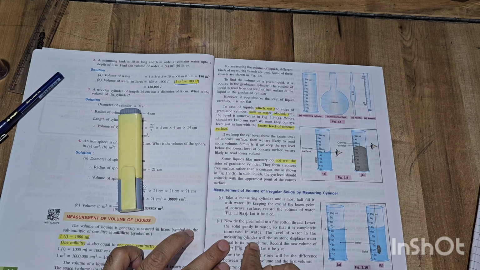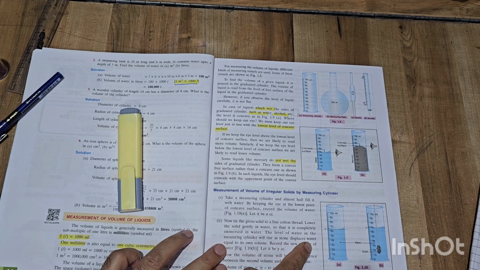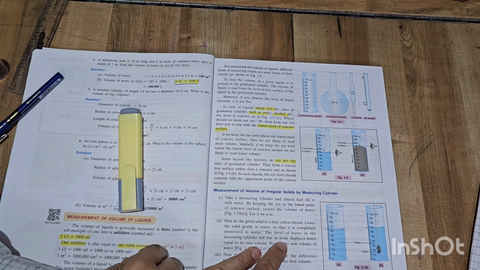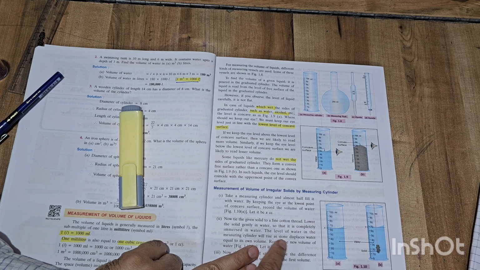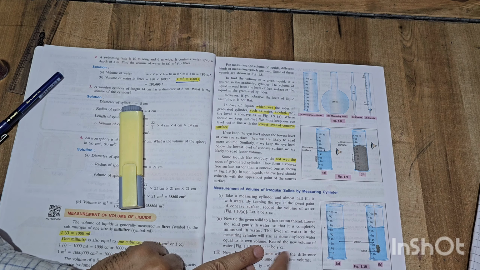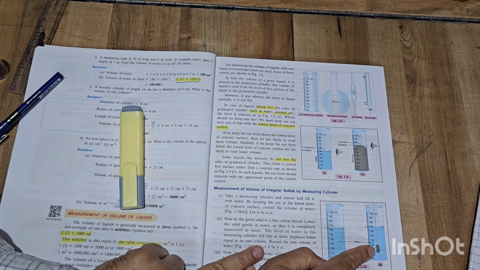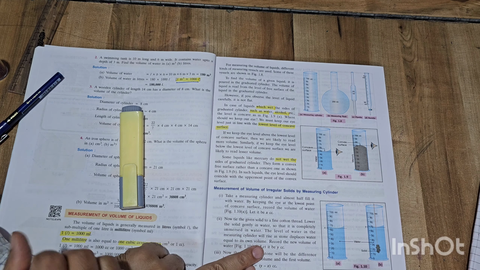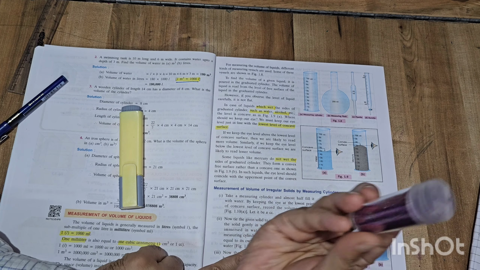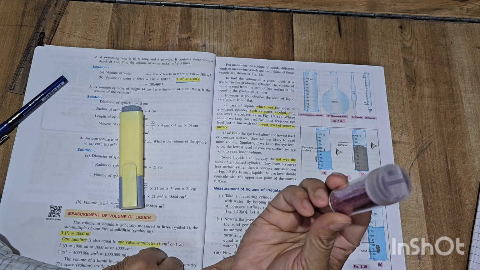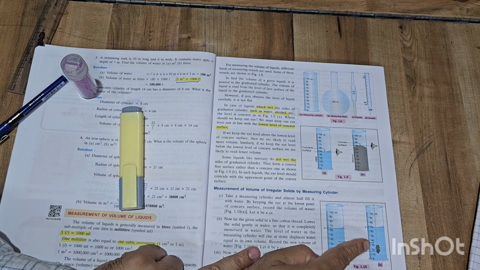The level of water in the measuring cylinder will rise as the solid displaces water equal to its own volume. If you immerse this object here, it will displace water. How much? Equal to the size of its volume. If it displaces this much water, then the water level will rise.